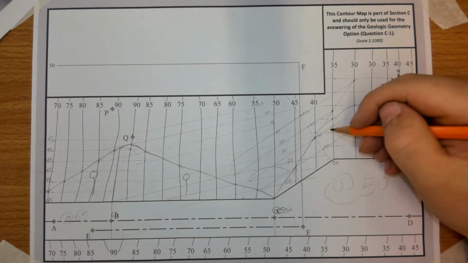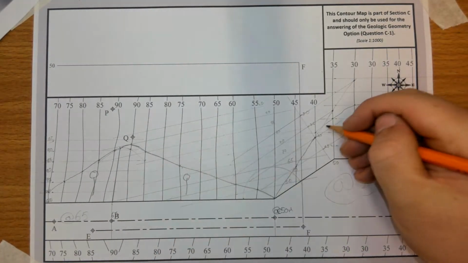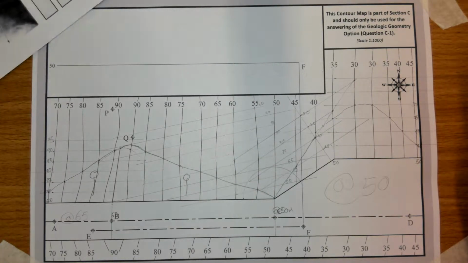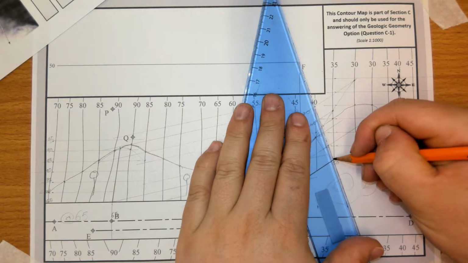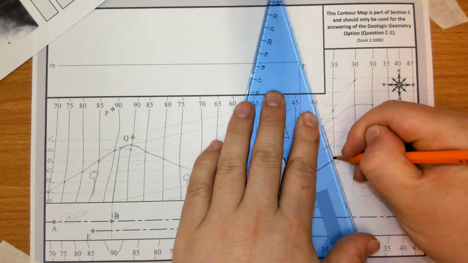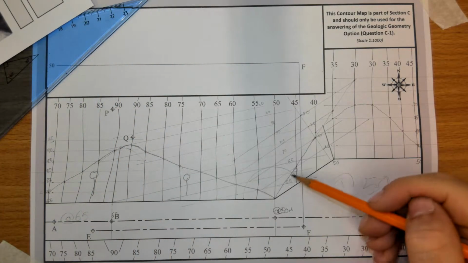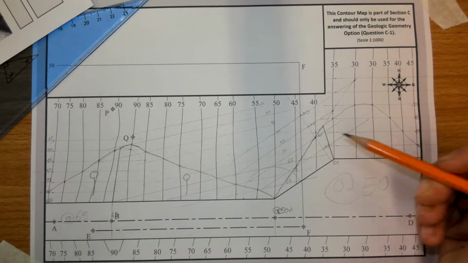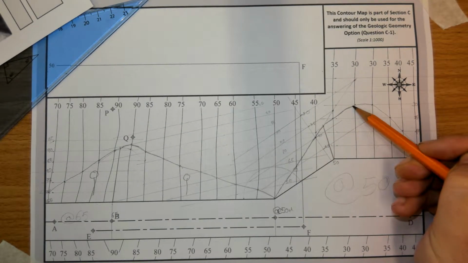And the two earthworks for both sections intersect here. We're going to join these together, and then we can heavy in our earthworks.